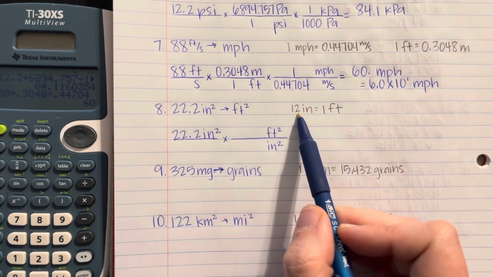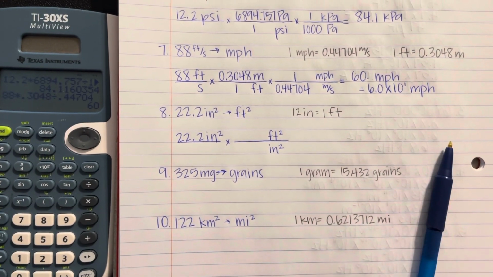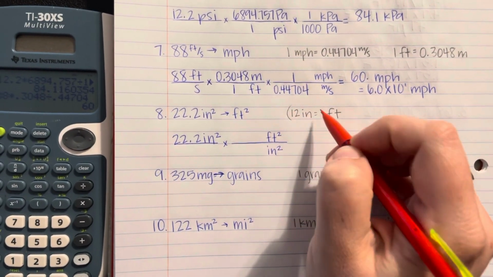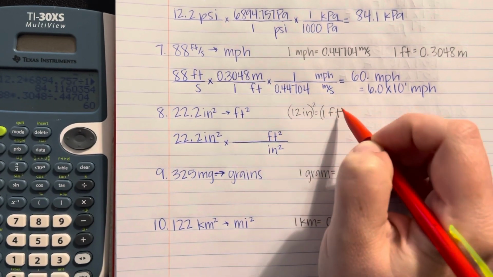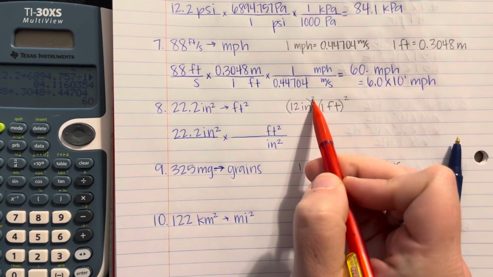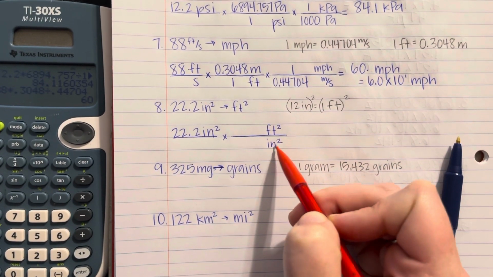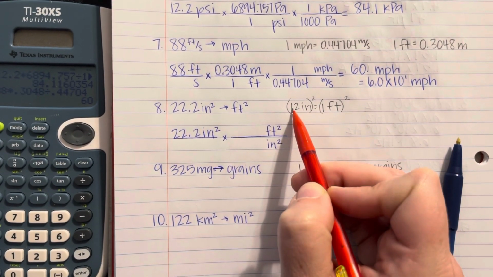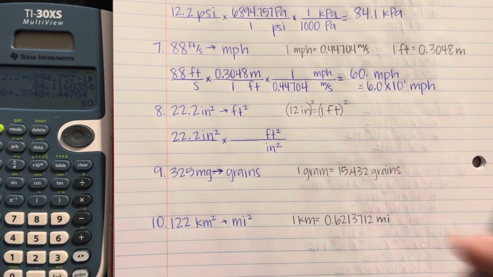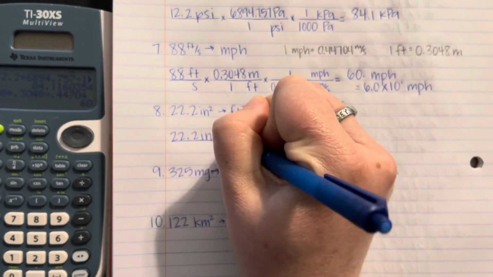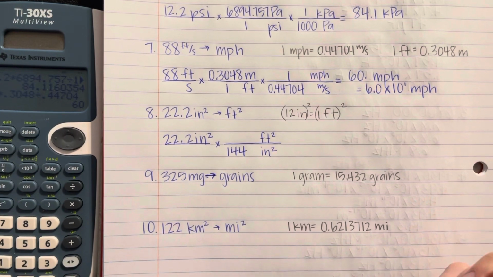Now I don't have a conversion that goes from inches squared to feet squared, so I'm using this one, but just remember that before you plug in anything, you're really squaring this entire thing on both sides. When you do that, you need to square the number and you square the unit. So the unit's already taken care of. I already wrote inches squared, but I don't want to write 12 here. I need to write what 12 squared is, which is 144.